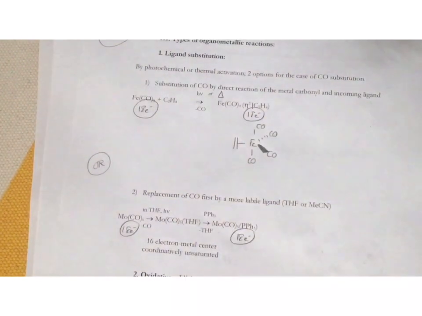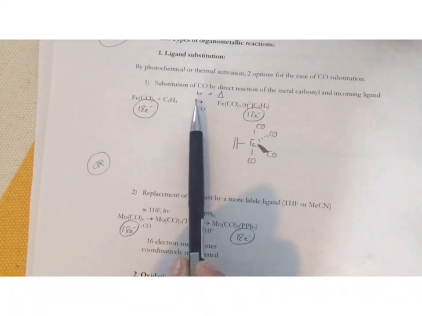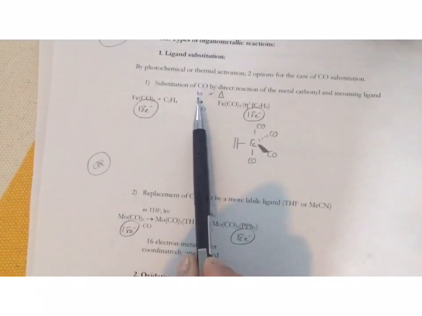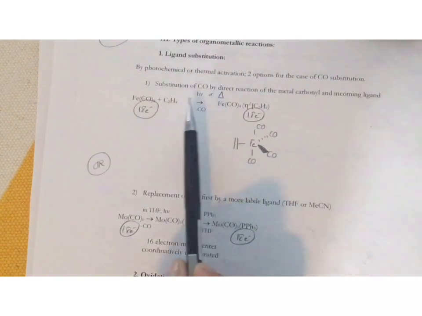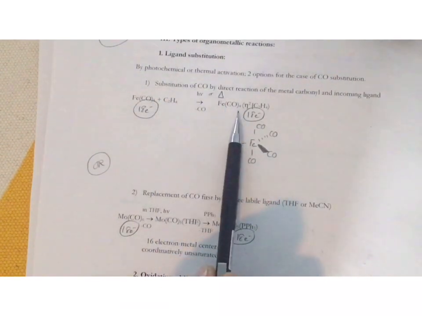Okay, so I really need to be careful in terms of what is given to you on top of the arrow here. If I just have the input of light or the input of heat and no THF or no methyl cyanide, that means that I have a direct substitution.